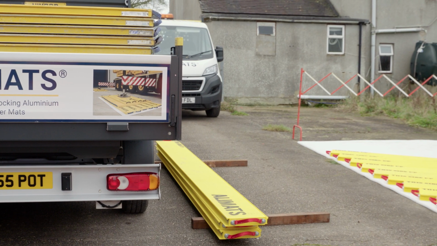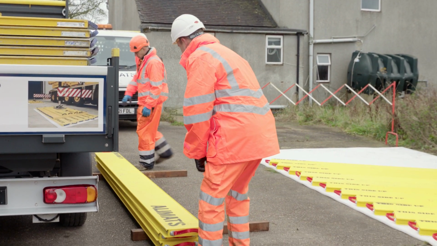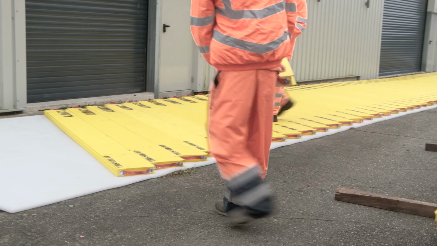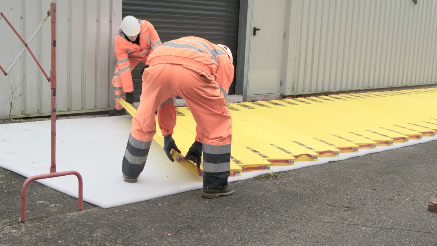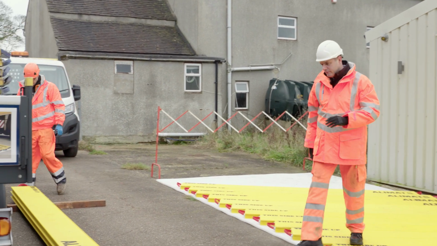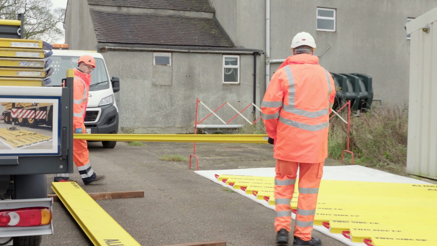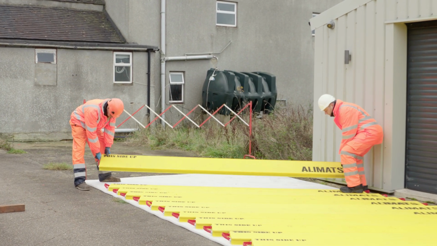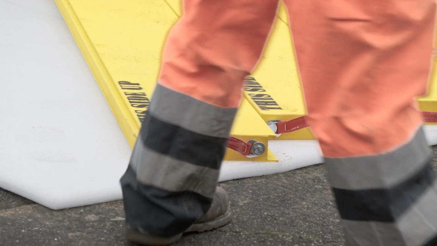Okay, so we're at the end of the track system here, the single layer of ALIMATS. So we're just going to show the simplicity of how we put them down. You'll notice in the background we've got the white ether foam, and that's a compressible layer that we would always recommend when setting up on hard surfaces like concrete or tarmac. And the reason why you need a compressible layer is because if the mat isn't deflecting, it's essentially not spreading load. It would simply just be transferring the load through the wheel of the MUP straight through the mat itself, onto the concrete that you can see on this yard.